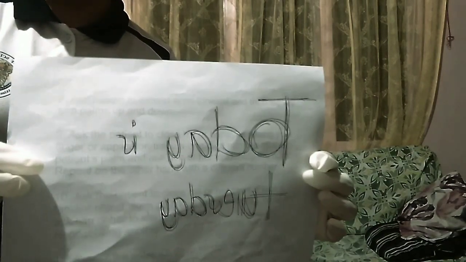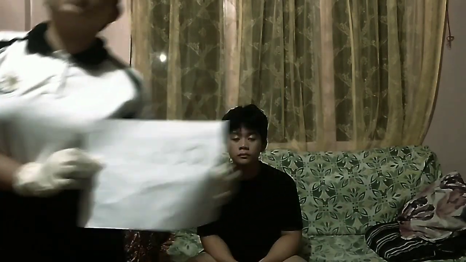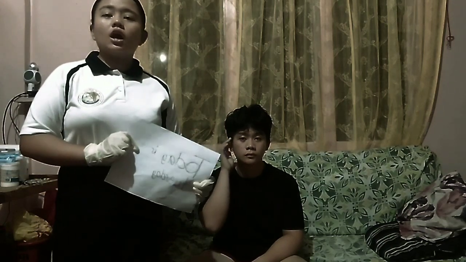So, meron po tayong ipapabasa kay sir. Since I don't have a Snellen chart, I will use some words to make the patient say it to determine if the visual acuity of the patient is normal. So, here it is. The words that the patient should read. It must be far away from the patient.